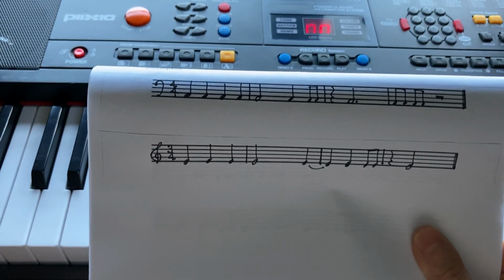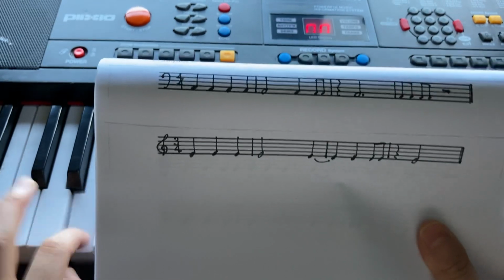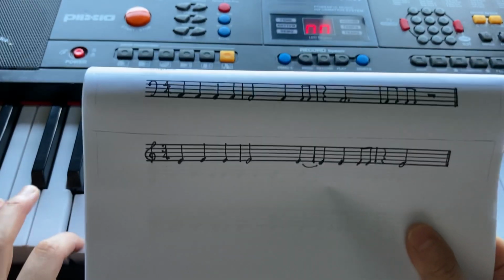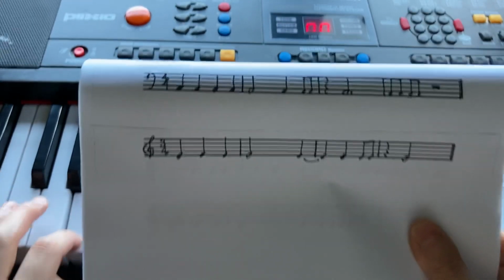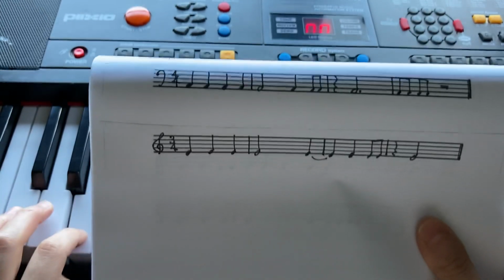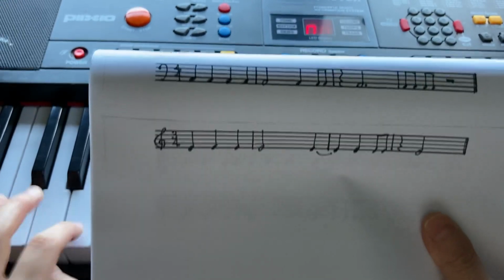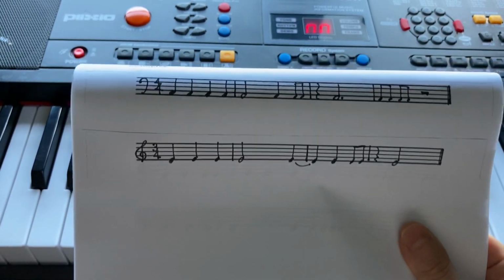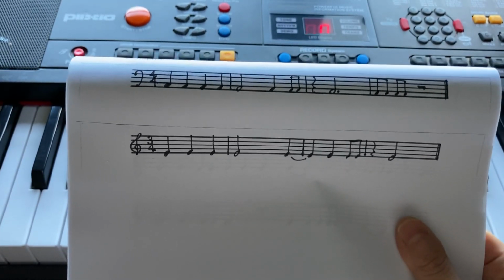So 1, 2, 3, 4. 1, 2, 3, 4. Like that. The next one is 3, 4.